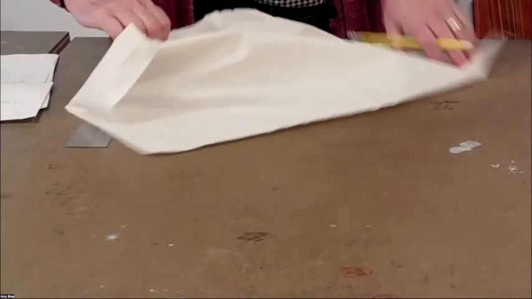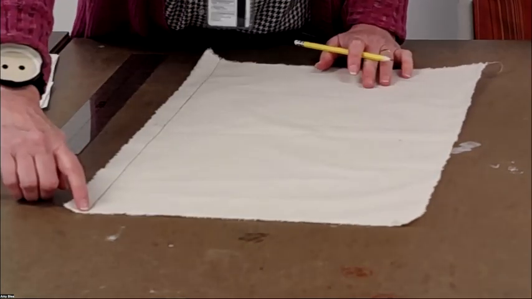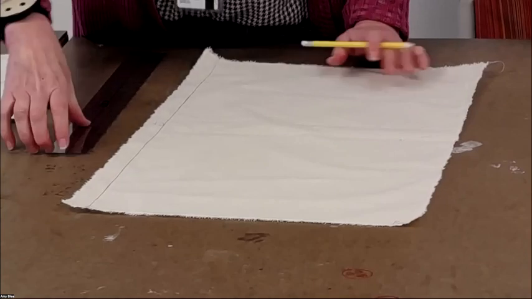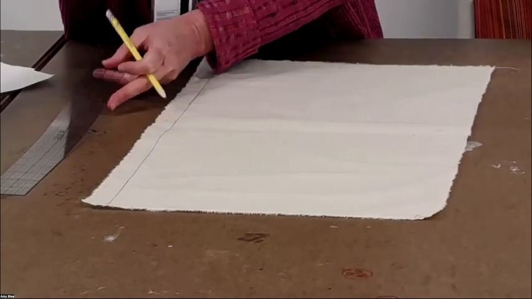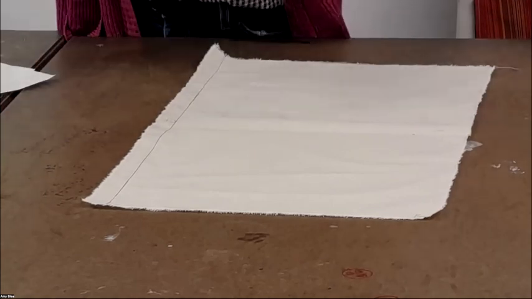Backwards CF. So then the next thing we're going to do is measure down from our center front 5 inches. So I'm just taking my ruler. I'm going to use my measuring tape. Stay consistent. If you're using one or the other, just pick one and stay consistent.